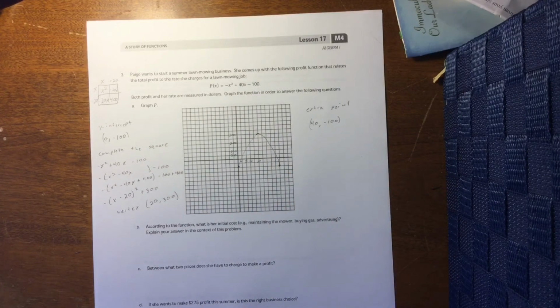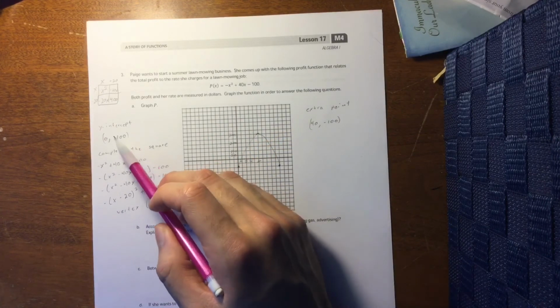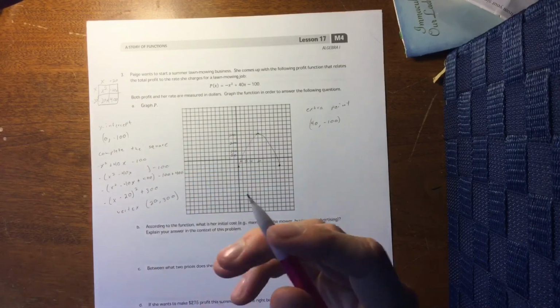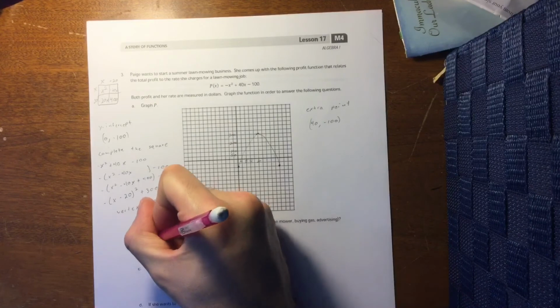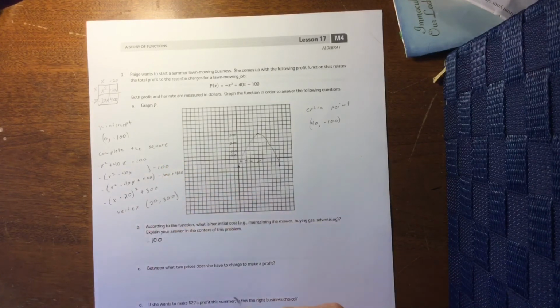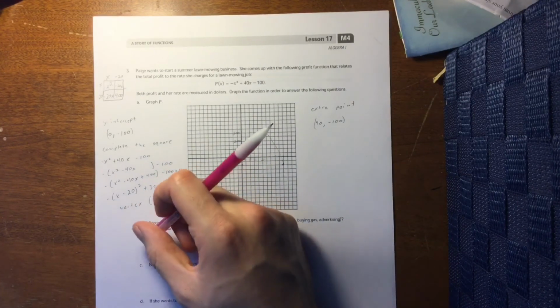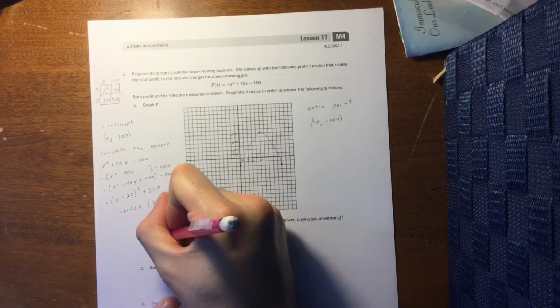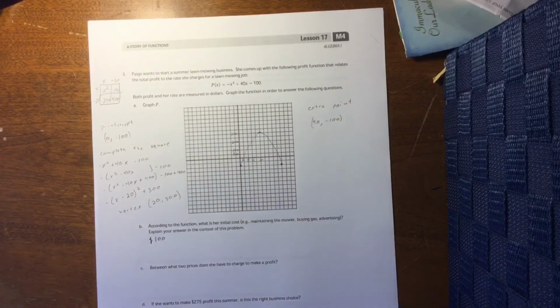Okay, so the next part here, it says, according to the function, what is her initial cost? And so explain that. So when we're looking at this, before she has mowed anything, her initial cost is going to be this y-intercept. So she hasn't mowed any lawns. So her initial amount she has to put into it actually wouldn't be negative 100. She just has to put $100 into the company.